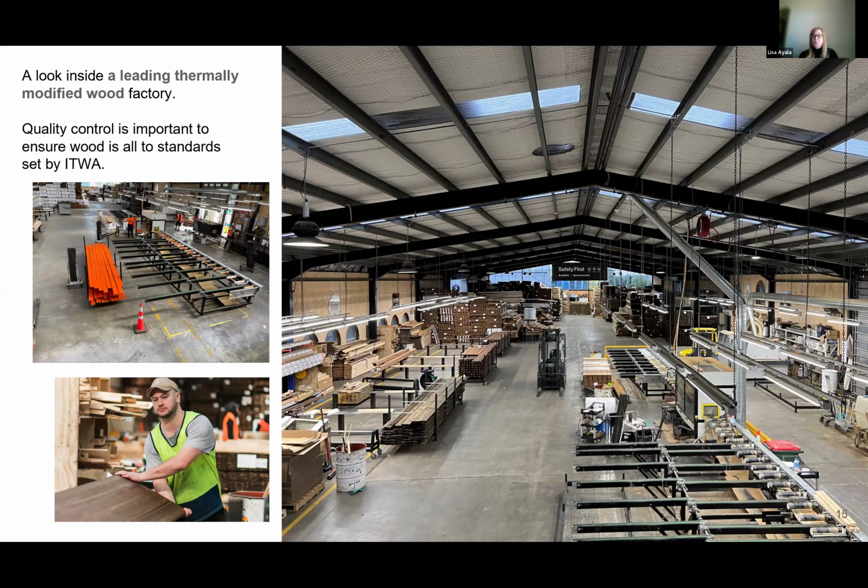It's very important that wood comes in its rough sawn state prior to going through this process, and that all the wood is checked for defects, so that once it goes through the kiln process, you'll have good acceptable boards coming out.